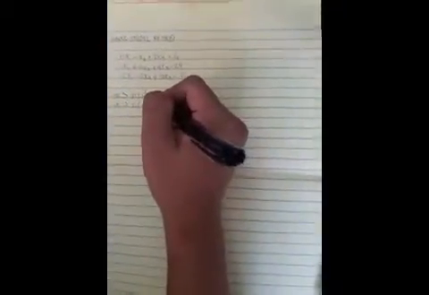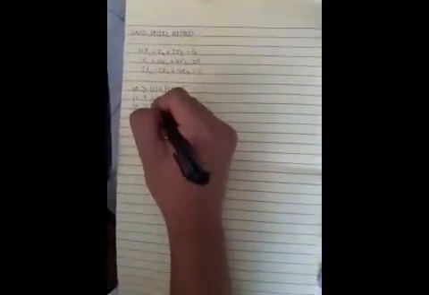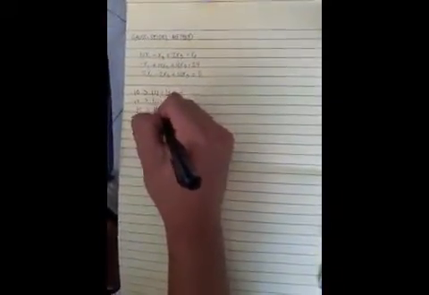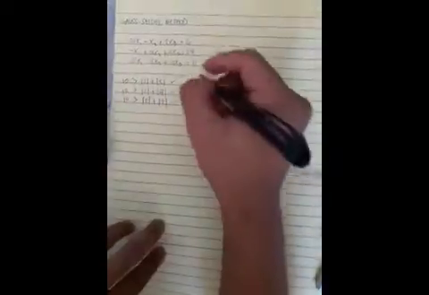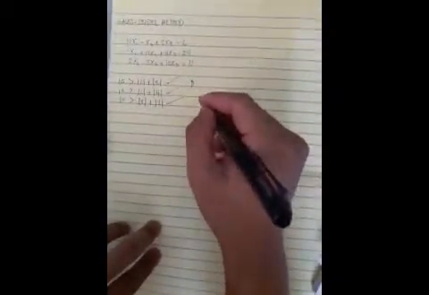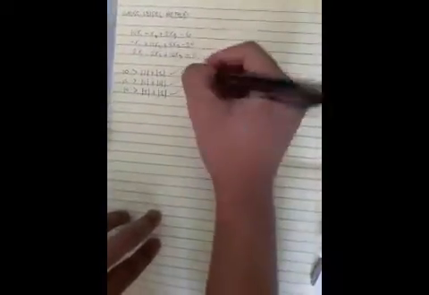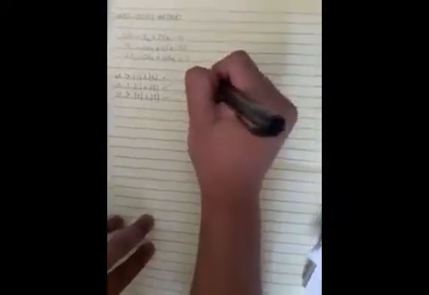So it's correct also. Then for the last equation, 10 should be greater than 2 plus 2, and it's correct. So these equations are diagonally dominant.